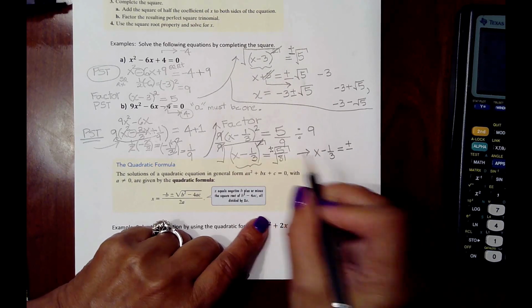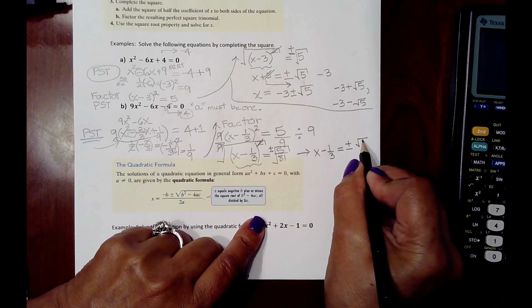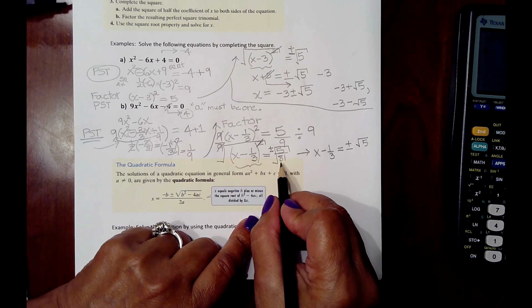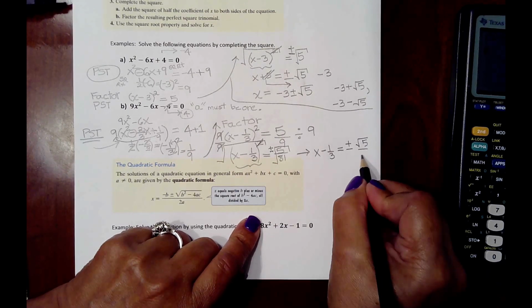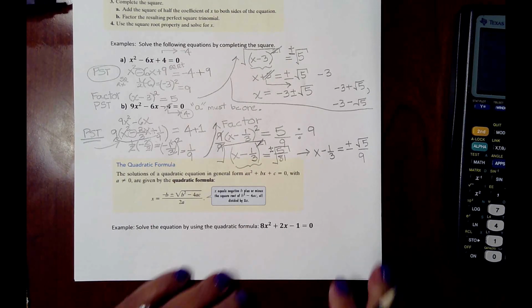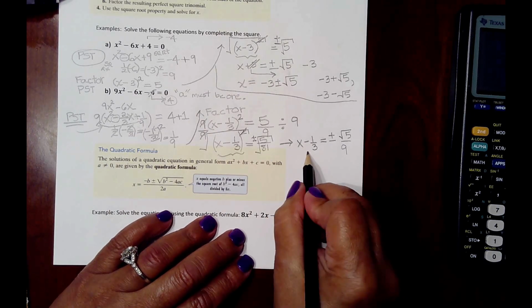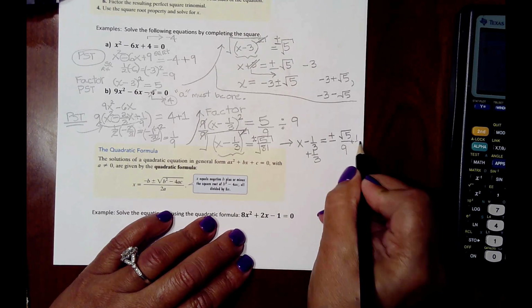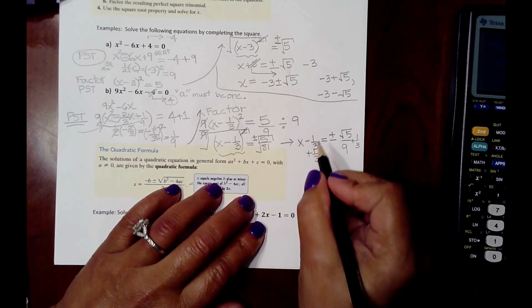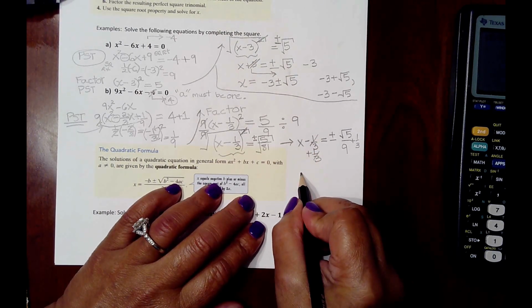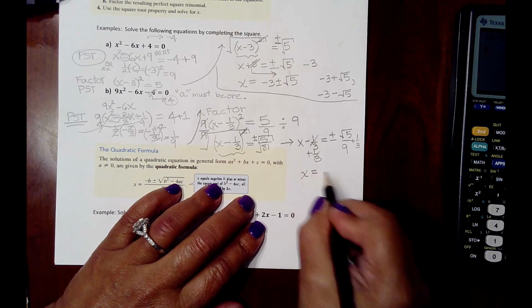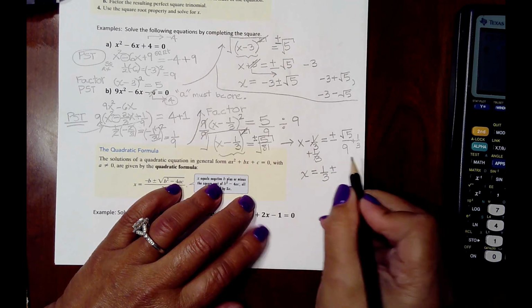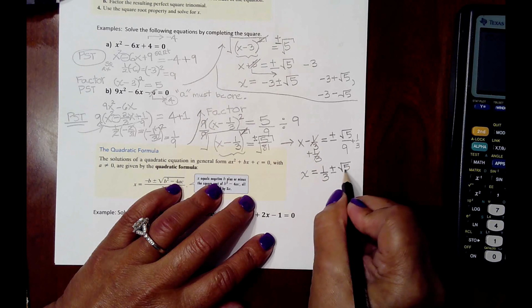Plus or minus, square root of this. We can't take the square root of what's on the top, the 5, so it stays like that. But you can take the square root of 81. Square root of 81 is 9. And you're still not finished, unfortunately. You still have to isolate this x by adding 1/3 to both sides. So x is equal to 1/3 plus or minus square root of 5 over 9.